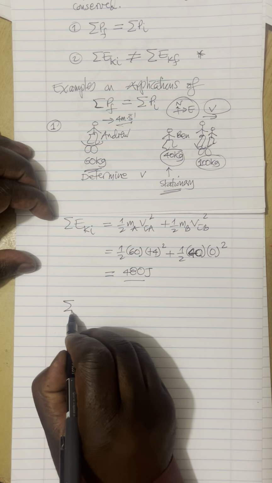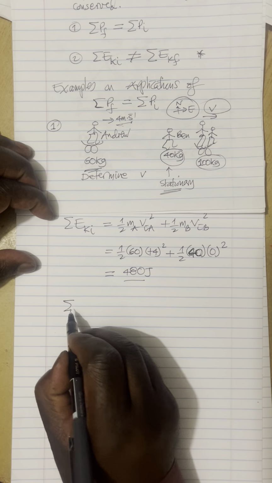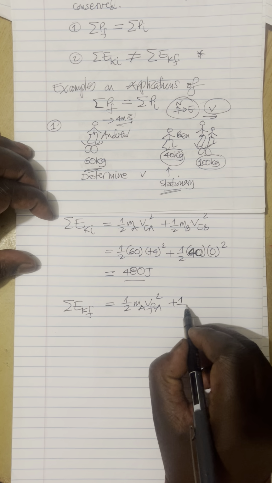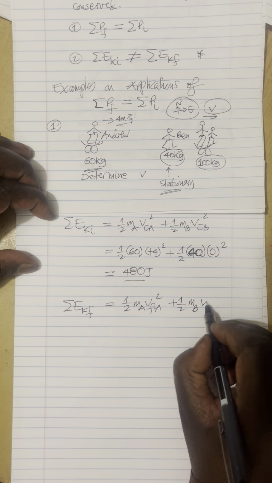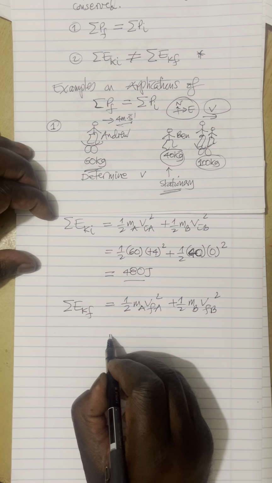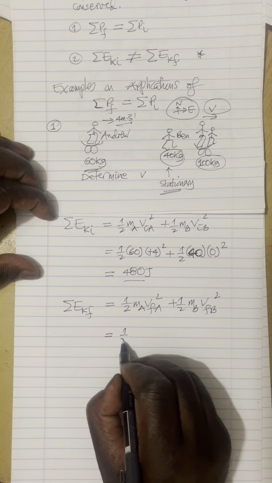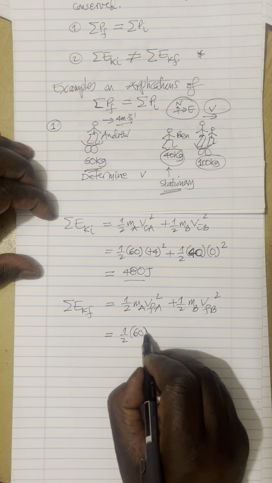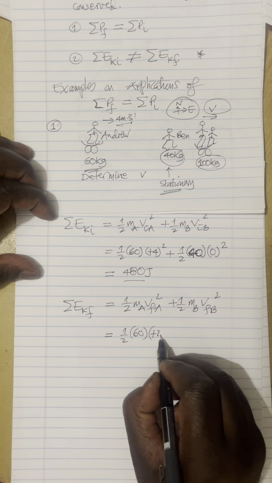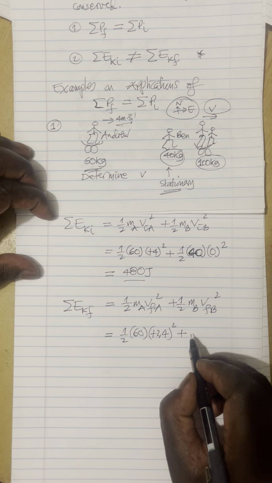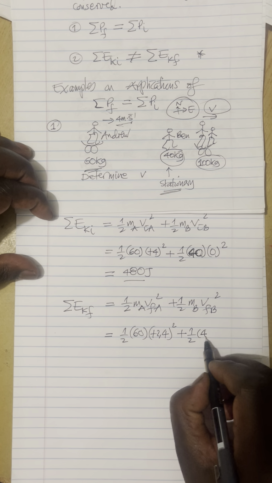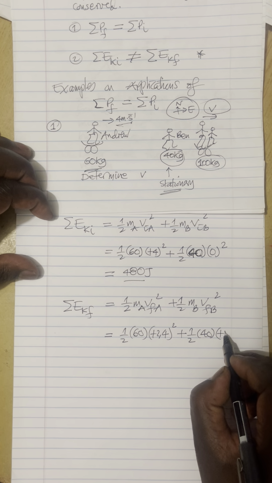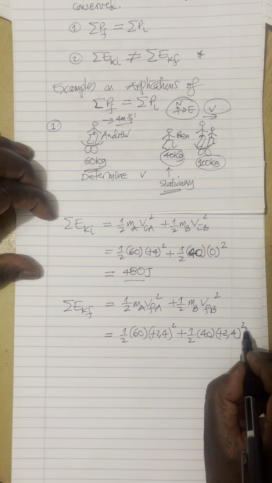Let's look at total kinetic energy final. This is going to be half mass of Andrew times V final of Andrew squared plus half of mass of Ben times V final of Ben squared. And when we do that, we get half. What is mass of Andrew? 60. What is V final of Andrew? Positive 2.4, and we're squaring it, plus half. What is mass of Ben? 40. What is final velocity of Ben? They are moving with the same velocity.